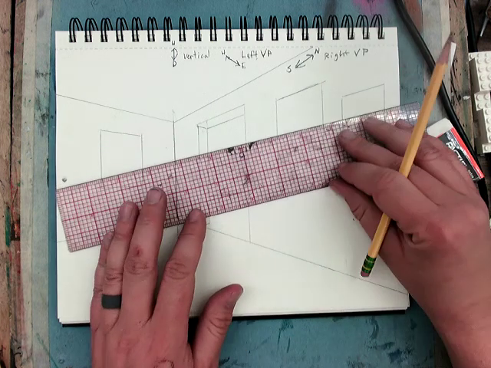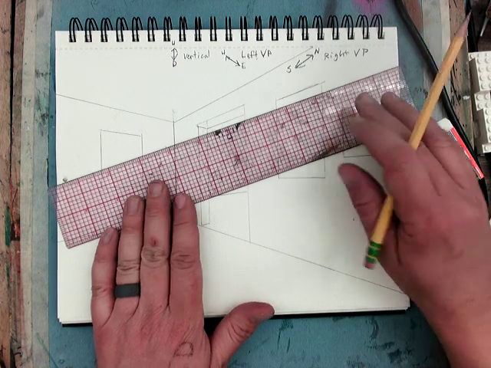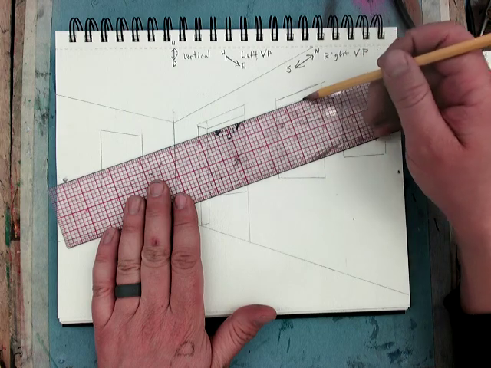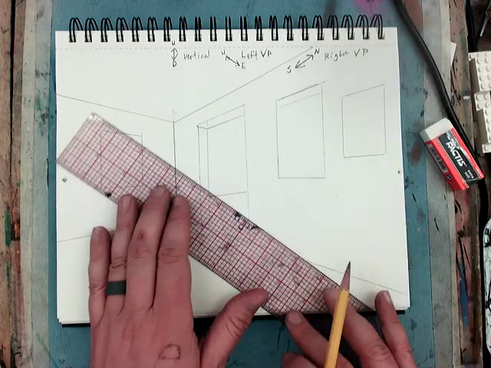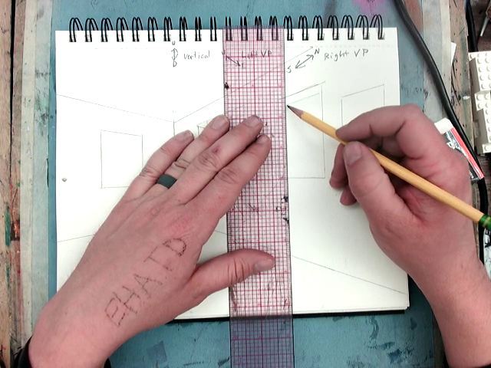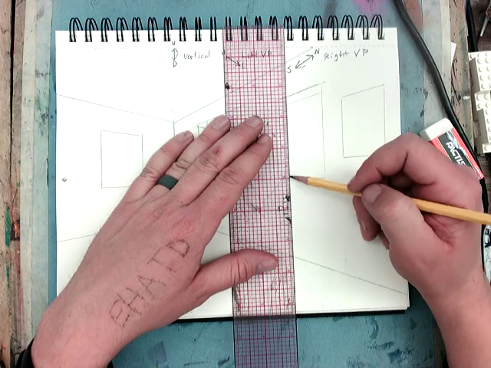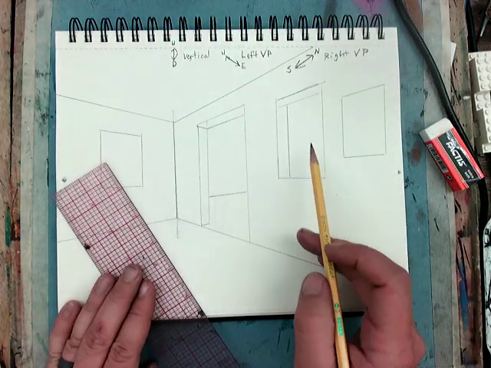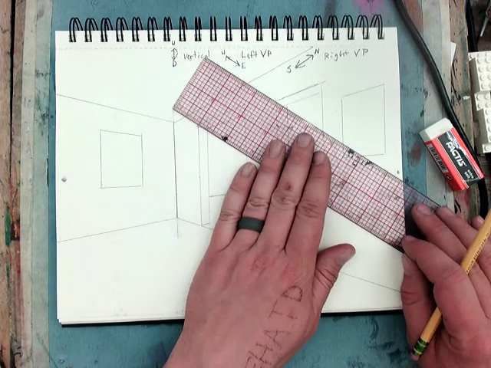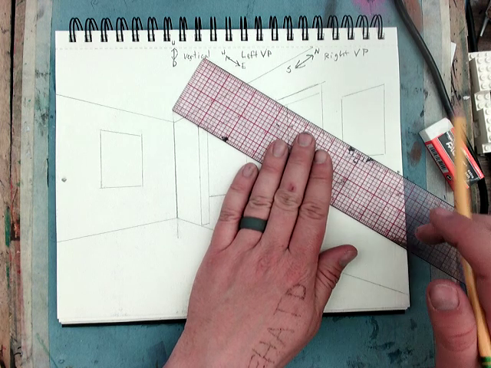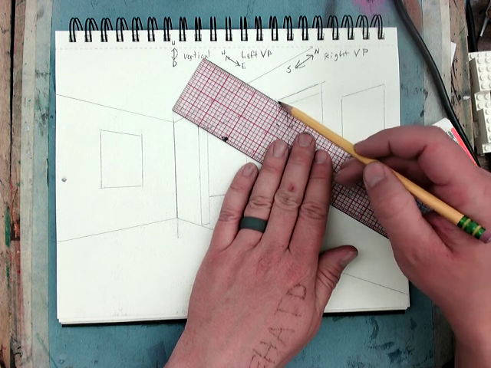I'm going to add a little thickness to this window. So again, I'm going to start with the line that's parallel to the top and the line that's parallel to the side here. And then to draw this little notch here, I'm going to line it up with the north-south vanishing point.